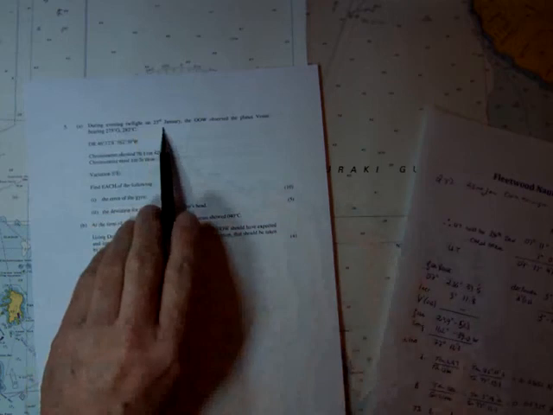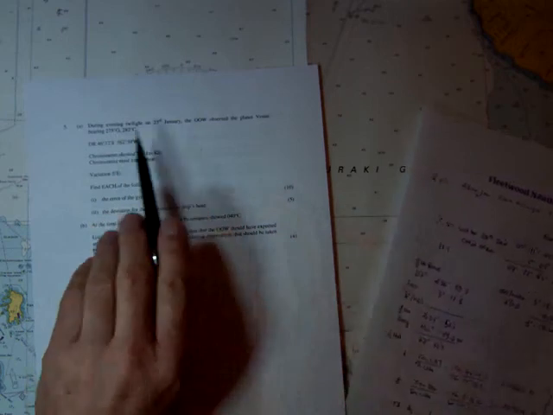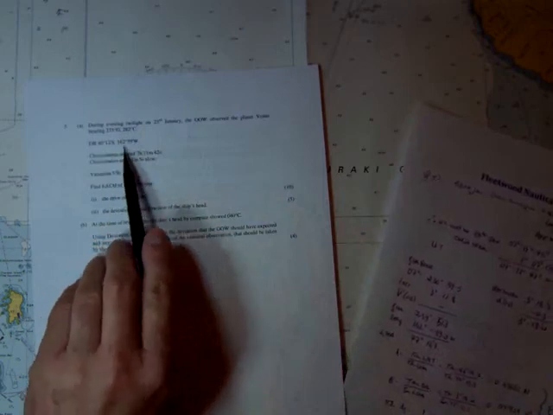Okay, we'll have a look at October 13, 2013, the last question, question 5. During evening twilight on the 23rd of January, we observe Venus bearing 275 gyro, 282 compass. We'll give a DR position and a chronometer reading. We need to find the error of the gyro.